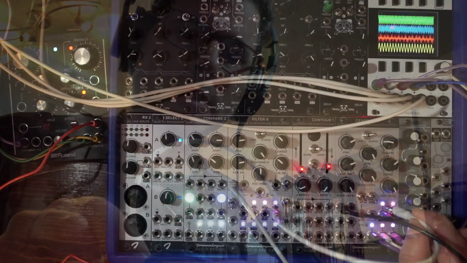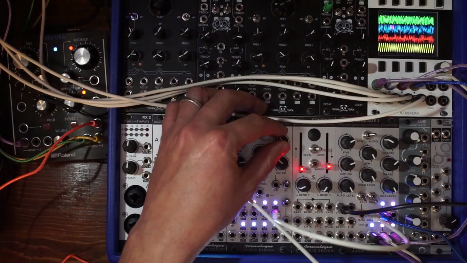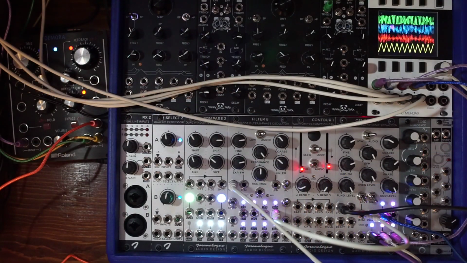Phase modulation, let's send it to phase modulation here. Yeah, it's a little bit brighter, more glassy even. That's the Casio CZ series. Wow, super sweet. Any combination of knob positions here will yield different results, completely different results.